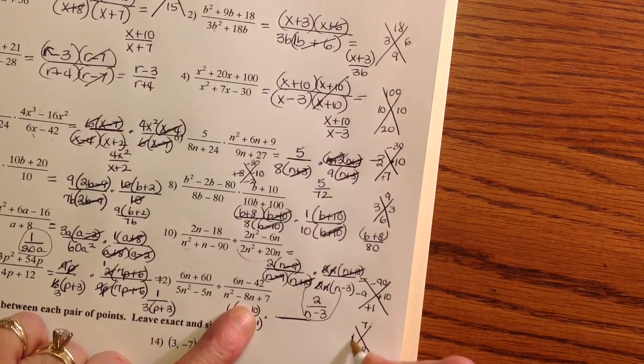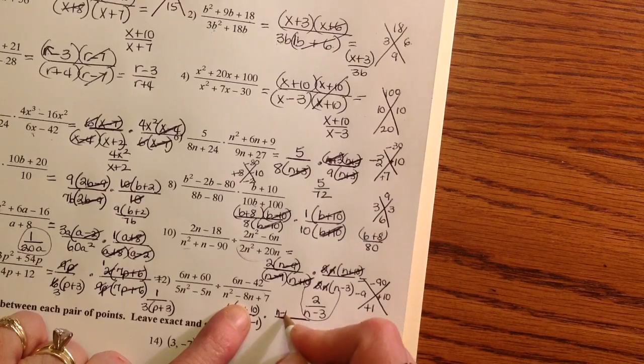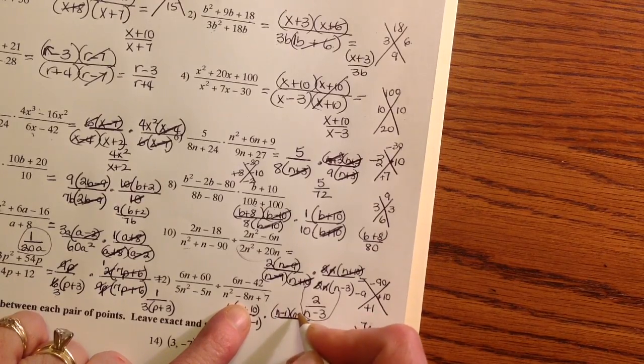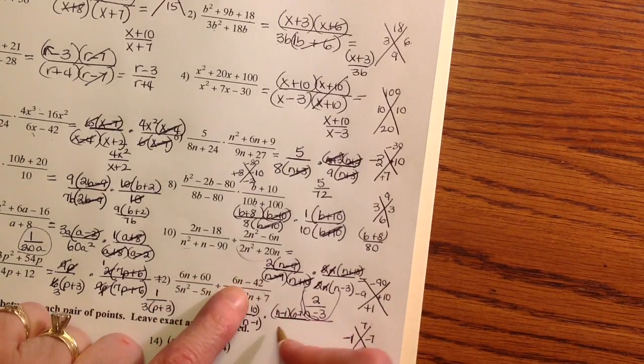Well, 7's only 1 and 7. So, to multiply to be positive and add to be negative, they both have to be negative. So it's going to be n minus 7, n minus 1, and n minus 7. It really doesn't matter which way you write that. And then the bottom, the top now goes to the bottom, and it has a GCF of 6.